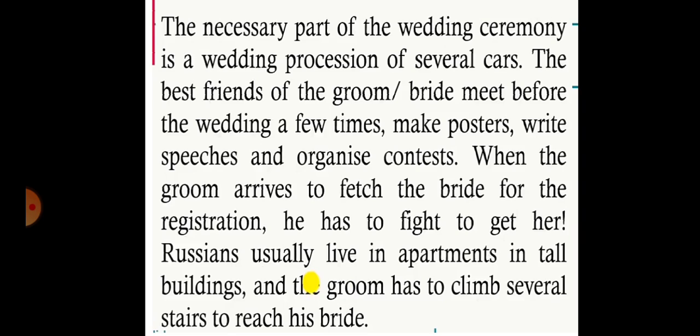When the groom arrives to fetch the bride for registration, he has to fight to get her. Russians usually live in apartments in tall buildings, and the groom has to climb several stairs to reach the bride. The flats are on the top floor, so it is very hard for the groom to reach his bride, because when he is going up, a number of friends meet him, and he has to get past all of them.